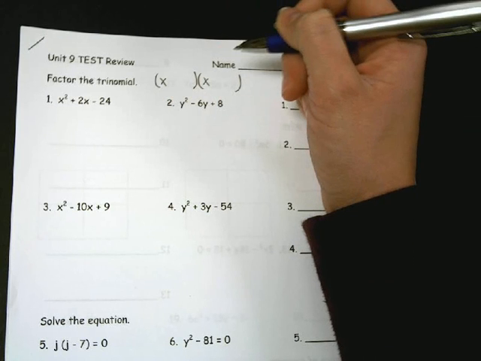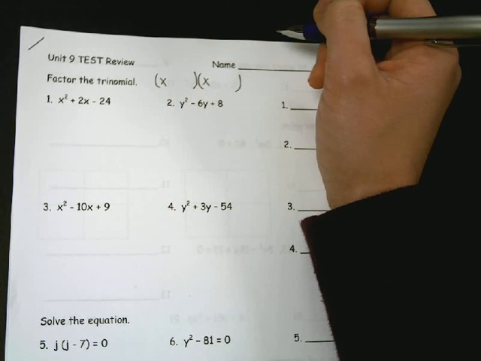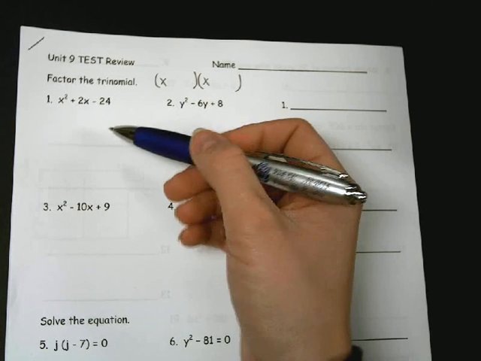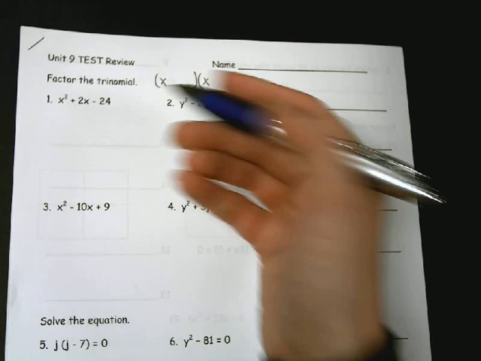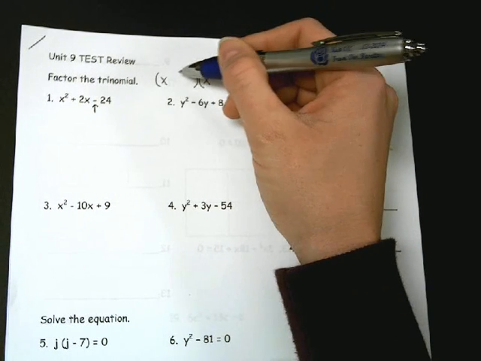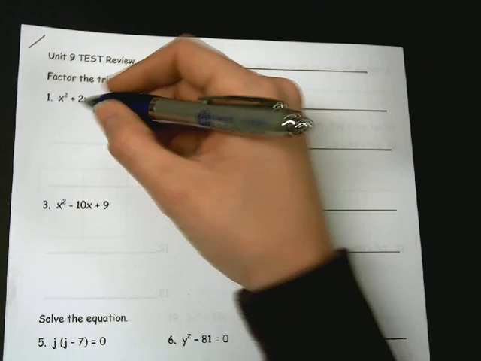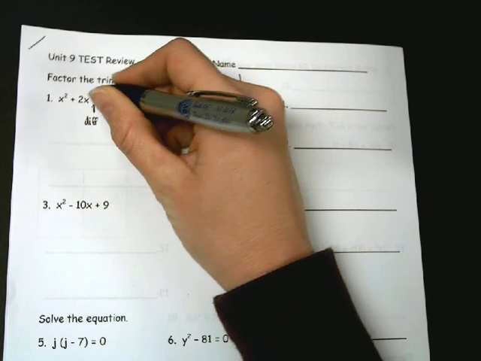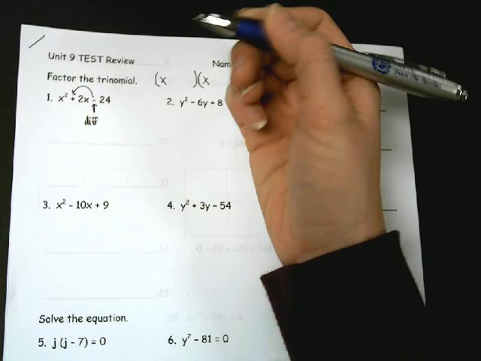Then don't forget that the signs tell a story. So let's say you have this first problem here. You want to get this sign first, and that sign tells me that the two signs in my answers are going to be different. Then you look back at this sign and it tells me the larger number is positive.